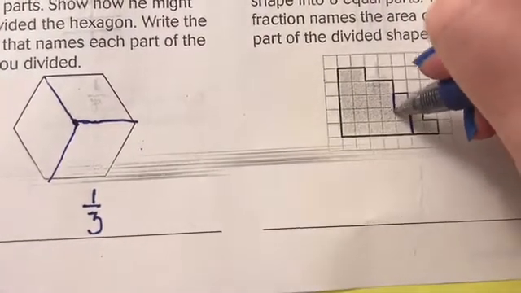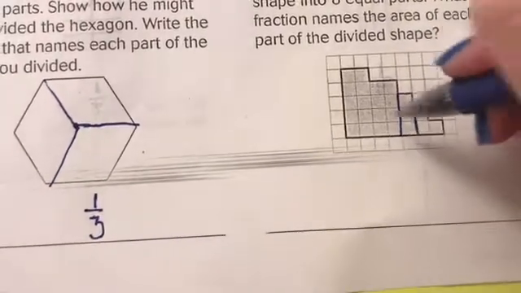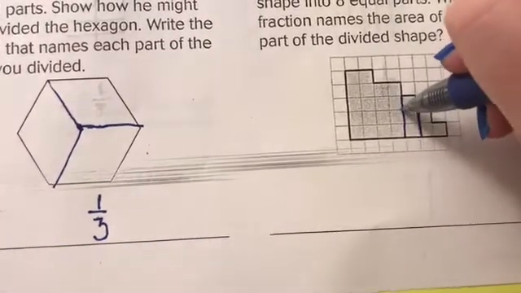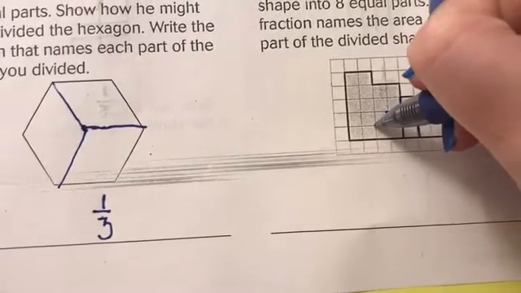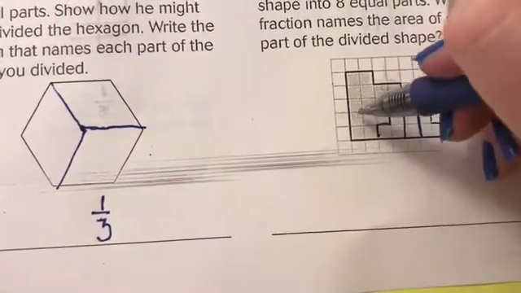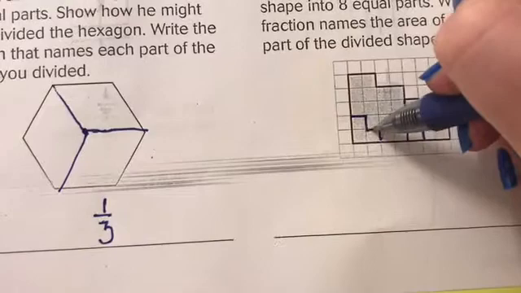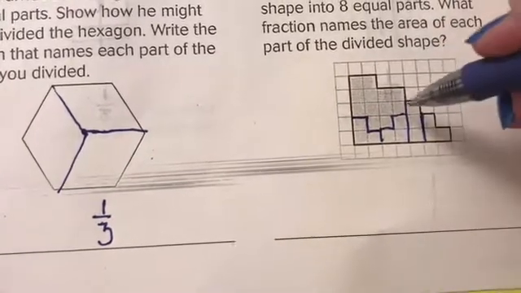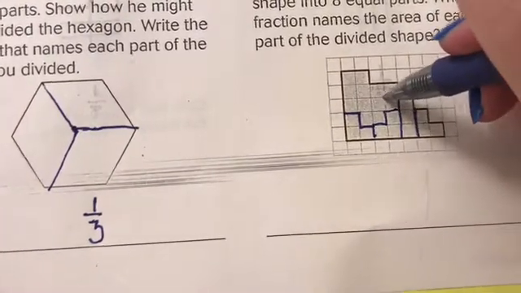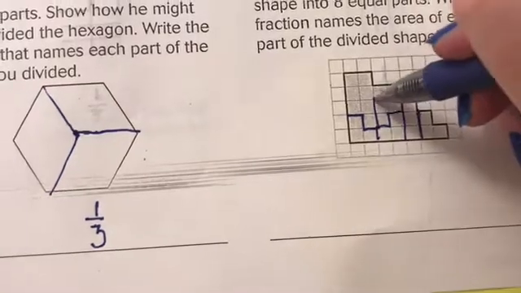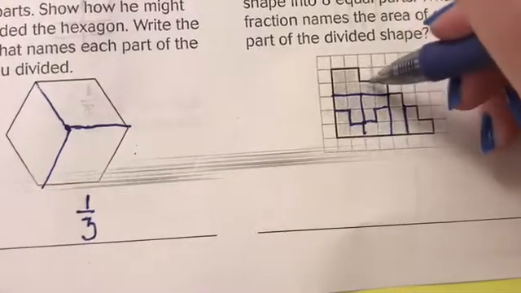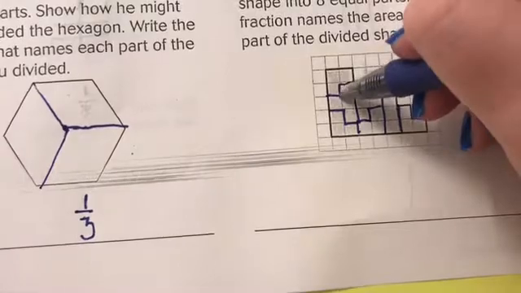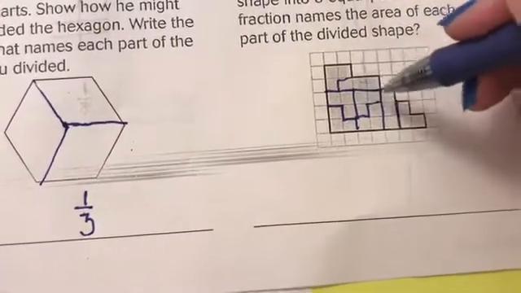Draw another line. Ooh. See 1, 2, 3. Let's do this one. Oh, I see another one over here. 1, 2, 3. And remember, you guys can draw your shapes any way you want as long as each shape has 3. Let's do 1, 2, 3. 1, 2, 3. There we go. Now each of my sections has 3 squares.